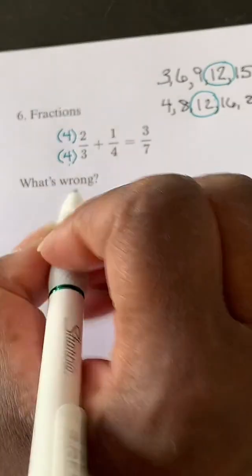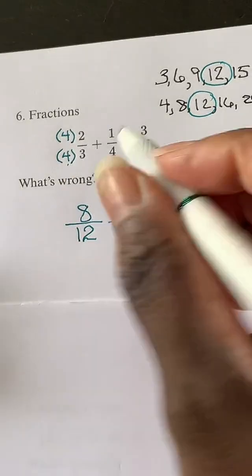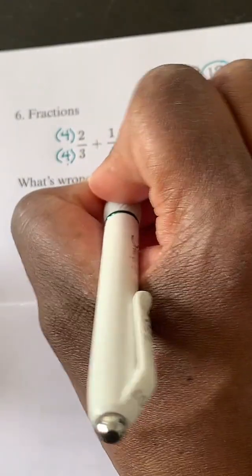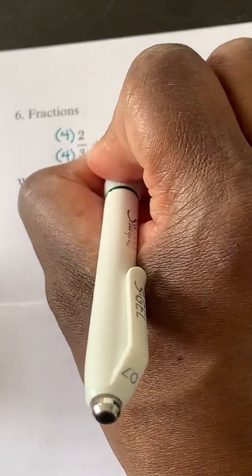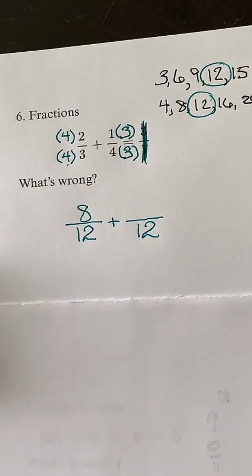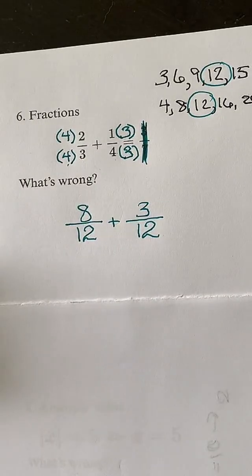So this is actually going to be 8/12. In order for me to change this 4 to a 12, I have to multiply by 3, and what I do in the denominator, I have to do in its numerator. Do not worry about this right here, because we know that's the wrong answer. So that gives us 3/12.